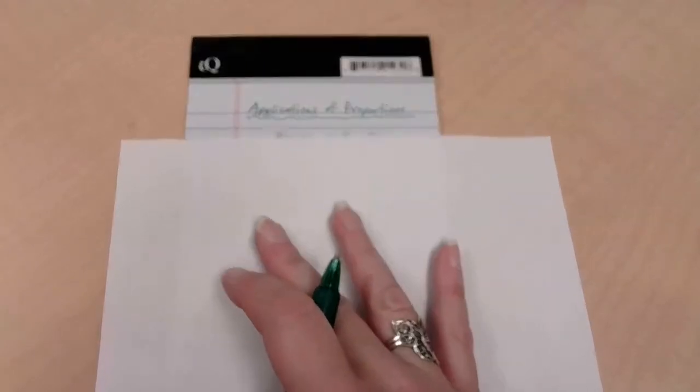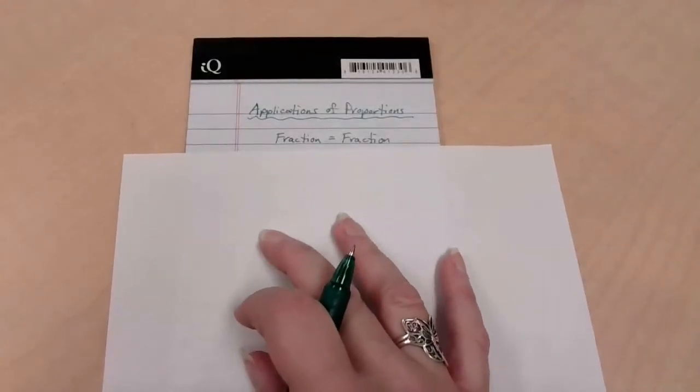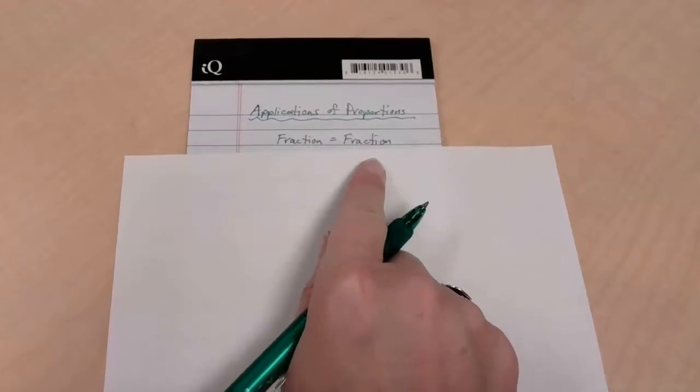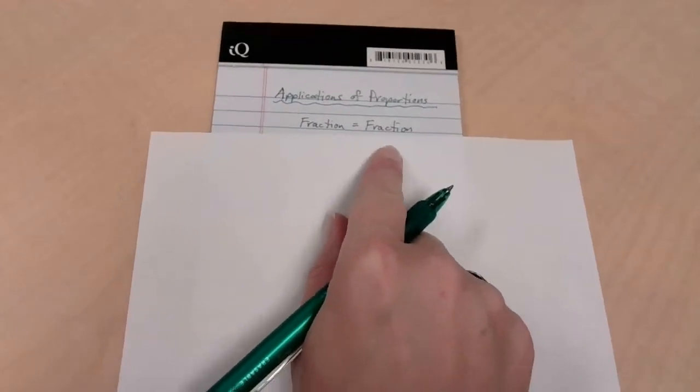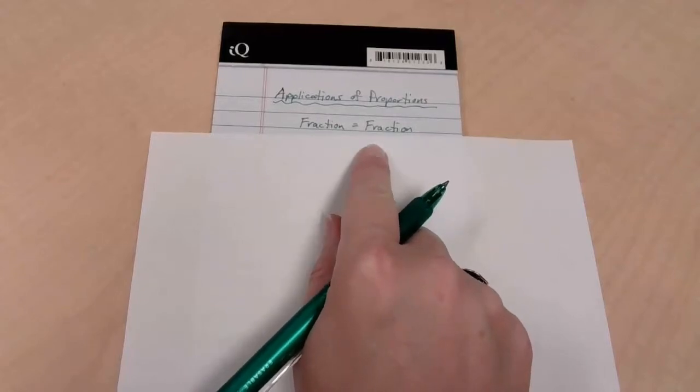Alright, so as a reminder, proportions simply means that we have a fraction that is equal to a fraction, or a ratio that is equal to a ratio. That's what a proportion is going to be. So we have to have two of them. We have to have an equal sign between them. And this is going to be the basic foundation for our setup today.